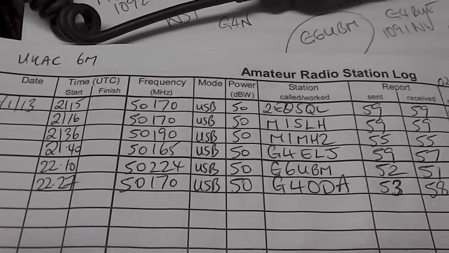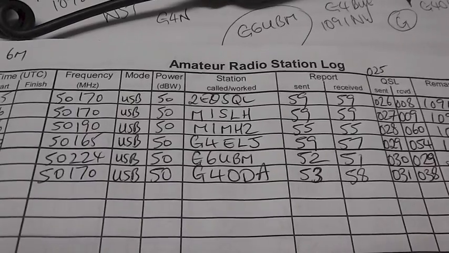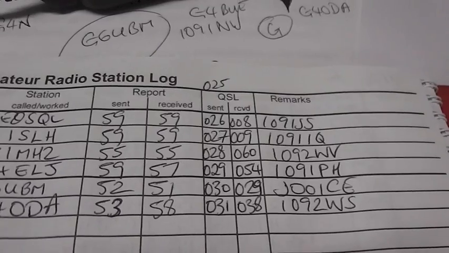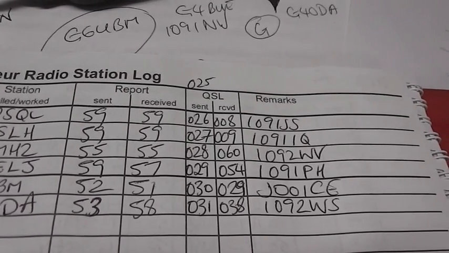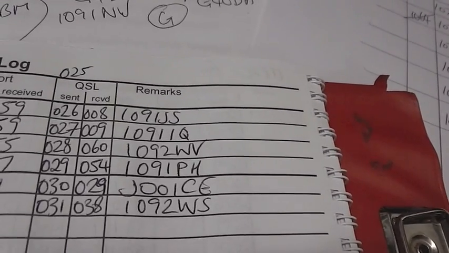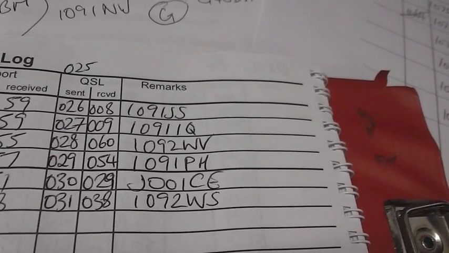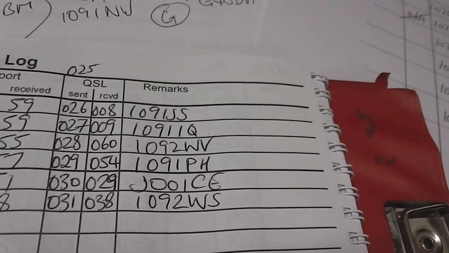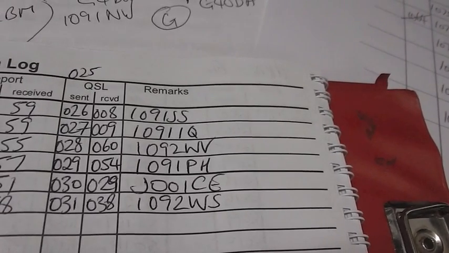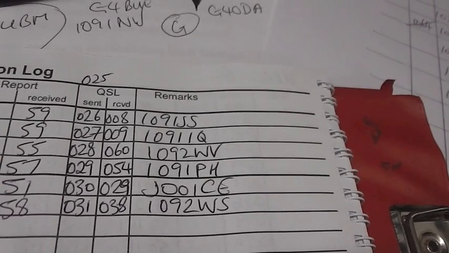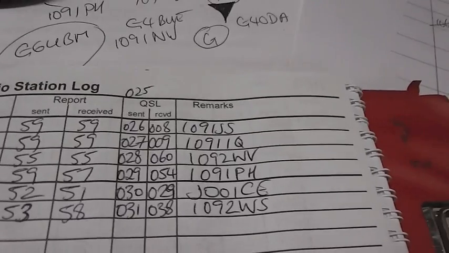So date, time, obviously, frequency, mode, power, call sign worked, and then the signal reports that I've sent and received, and then I use the column there in the paper report and this one for the serial number I sent, the serial number I received, and the locator square for the station that I've worked. And I tend to, just for those of you who've not done a contest before, scribble as I go like that, and enter it straight into the log as soon as I've confirmed the call.